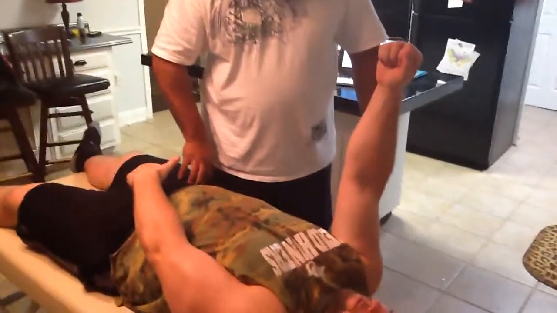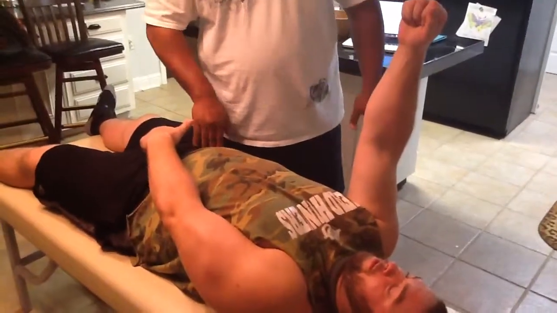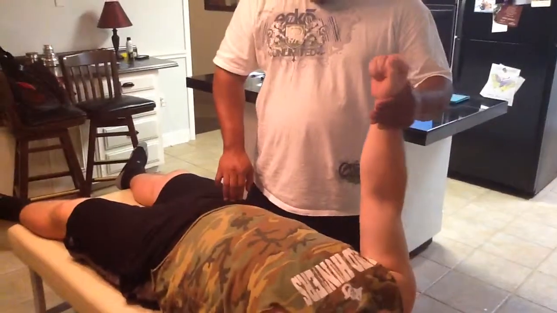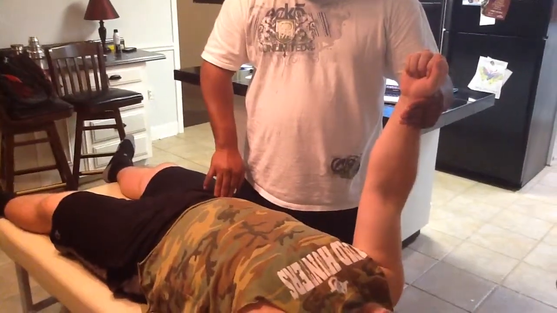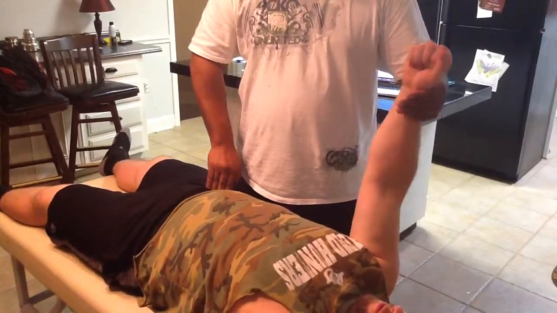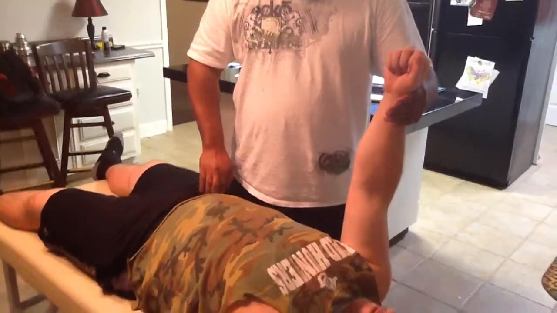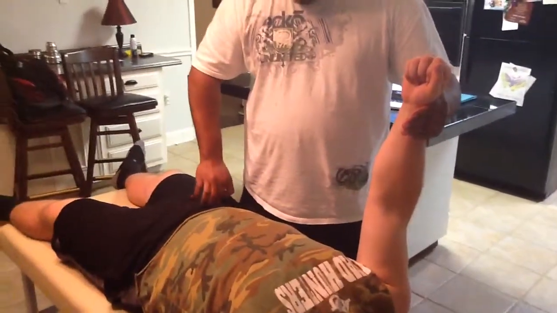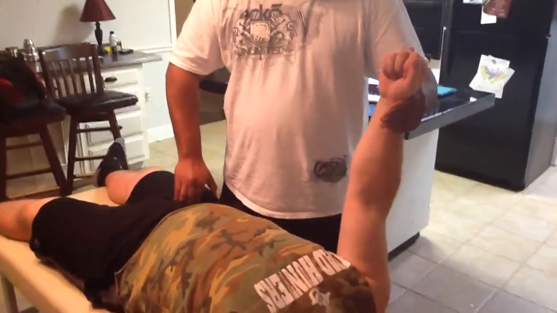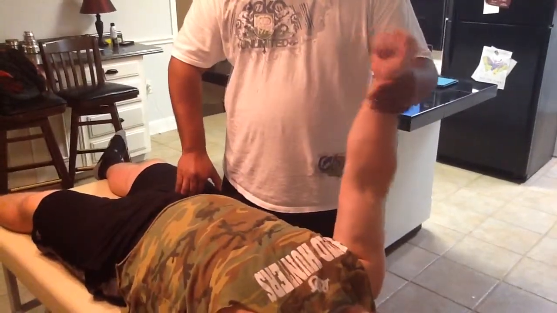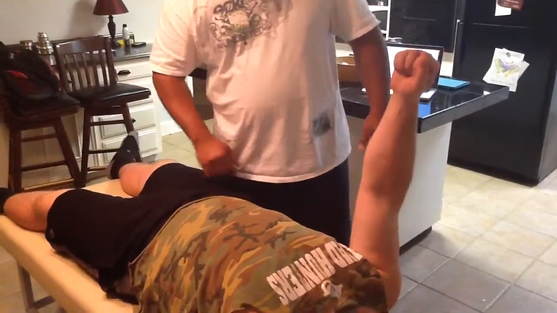Okay. Palpate the inguinal ligament. Okay. Next, we're going to hold, touch, and we're going to pull. Okay. The upper fossa. Next, we're going to go to the lower fossa. All right. Hold, touch, pull. Okay. All right. That's right.